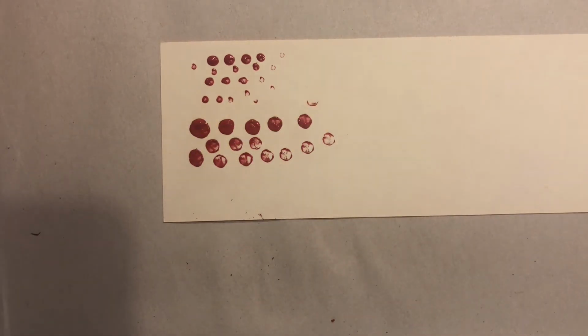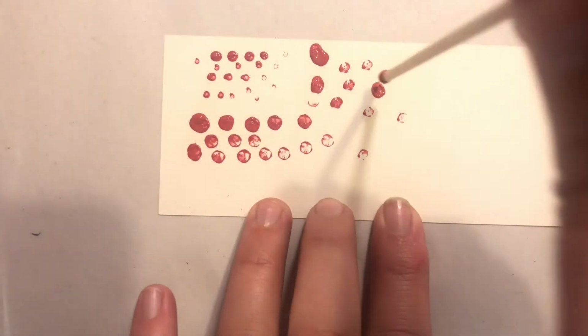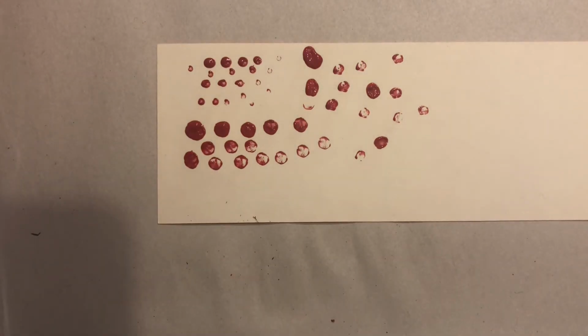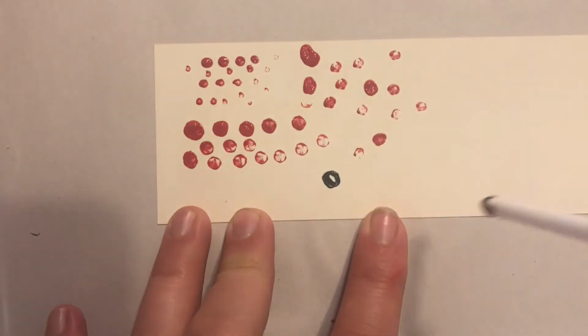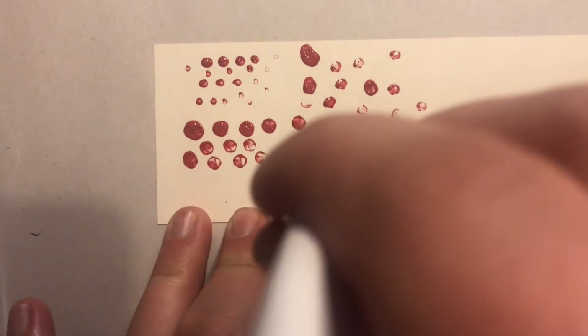You can dip that in paint. And one of the last tools I want to show you is you can also use straws. So you can use the end of just like a paper straw and you can get some kind of cool little dots on there.